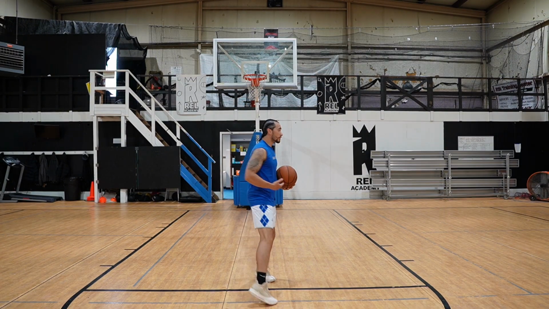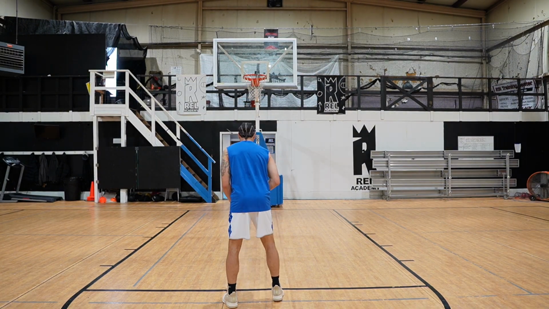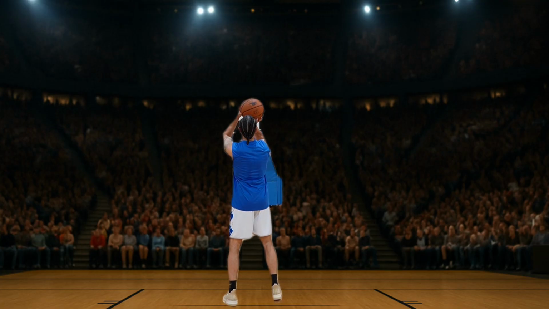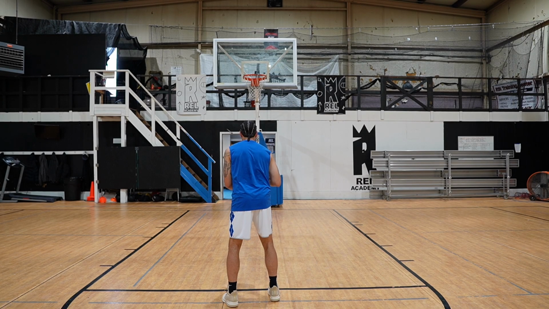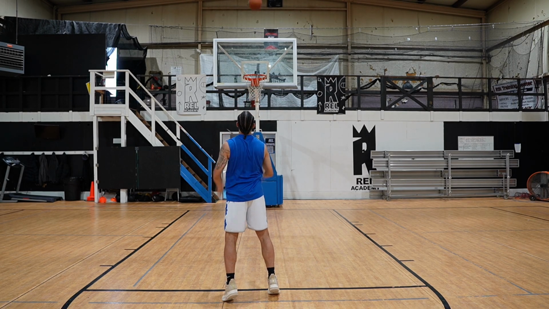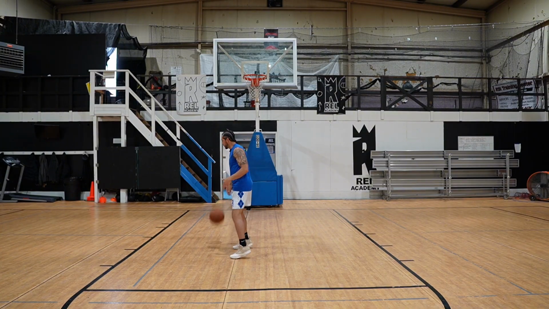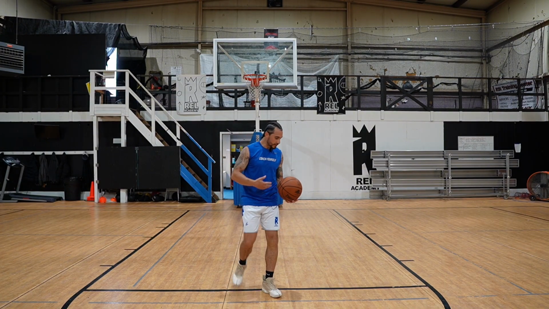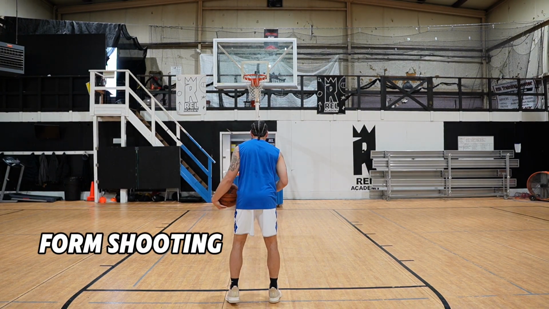Sometimes I even get myself to feel the nerves. I can feel jitters and it actually works and I fool myself. But while I'm doing this, I'm also working on shooting. I'm working on the basics of shooting. This is form shooting, and this is what I say about free throws.